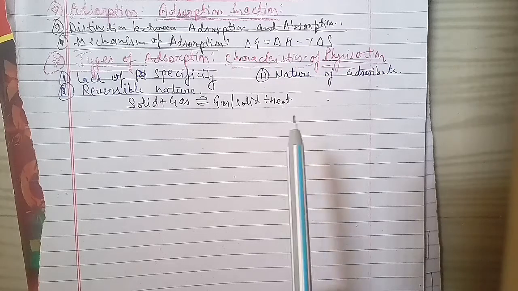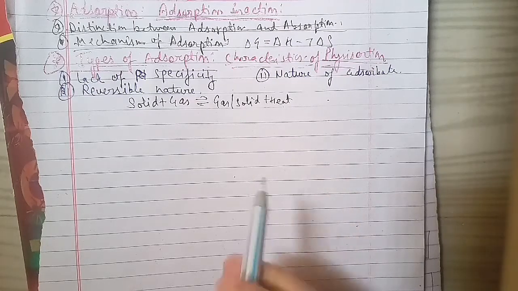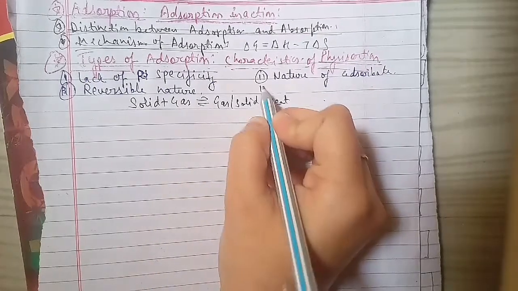We'll talk about the fourth one, which we have to go ahead with, and that is the surface area of the adsorbent.